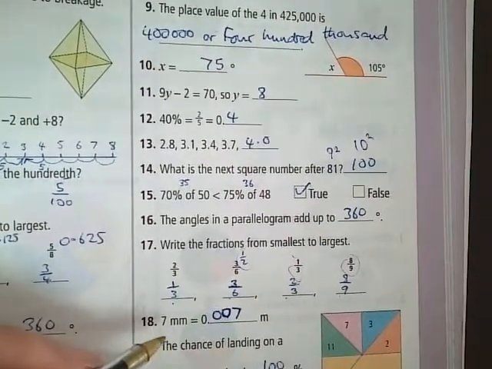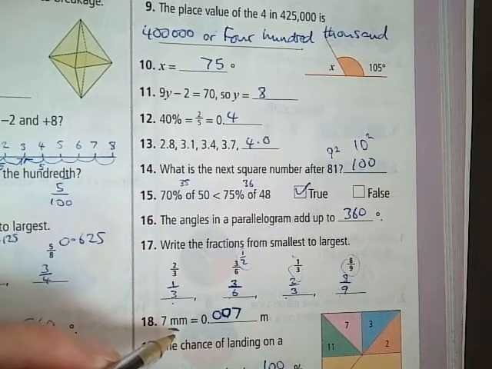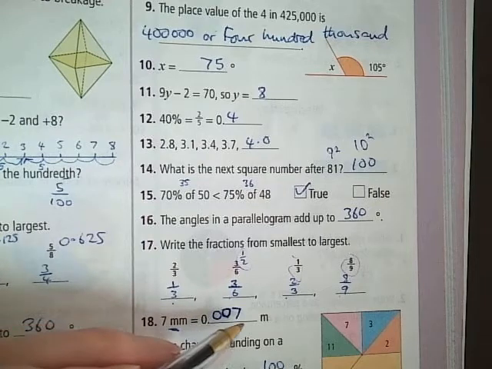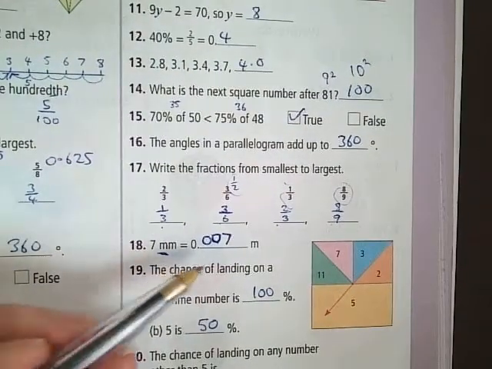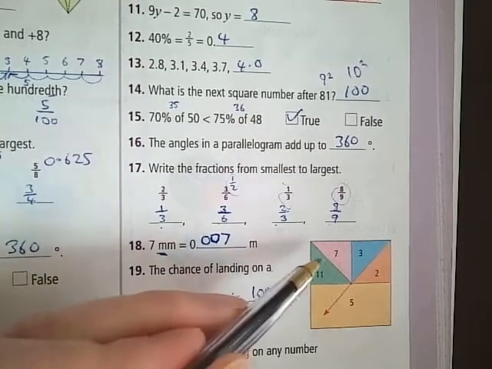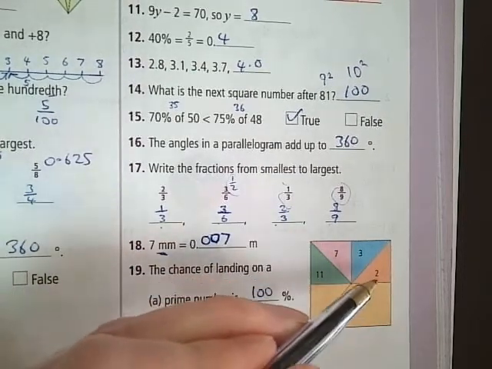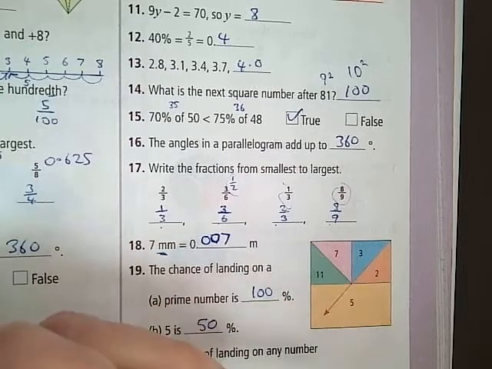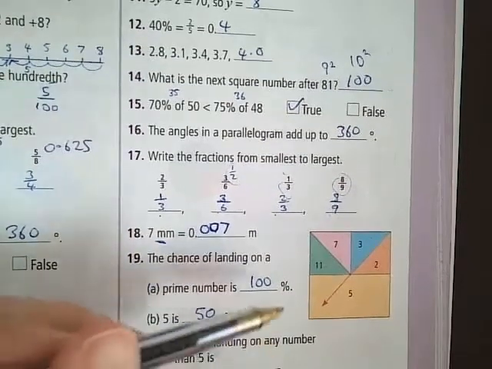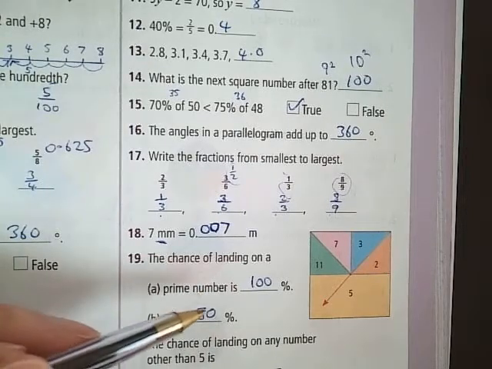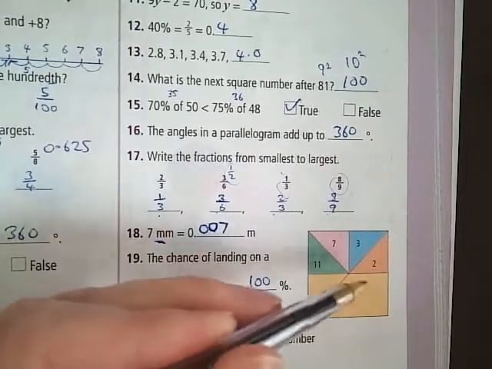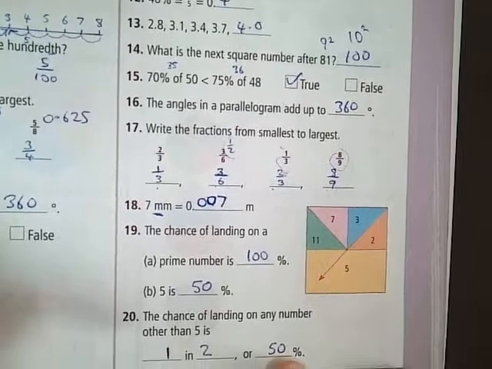Question 18, 7 millimeters. Don't forget, anywhere you have milli means 1,000th, 1 over 1,000 of something. So this is 0.007 meters. Question 19, the chance of landing on a prime number is 100% because these are all prime numbers. Even 2 is a prime number. Yes, it is. It's the only even number that's a prime number, but it still is a prime number, so it's 100%. What's the chance of landing on 5? Well, 5 is taking up half of the thing, so that's 50% chance of landing on 5.